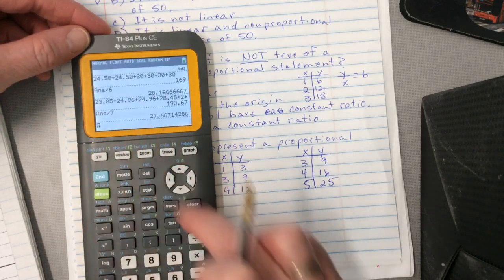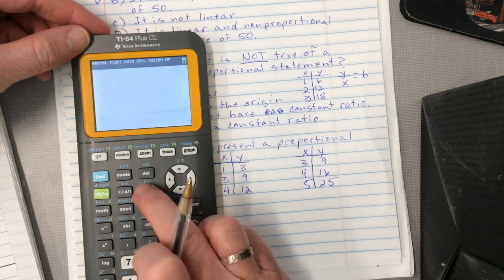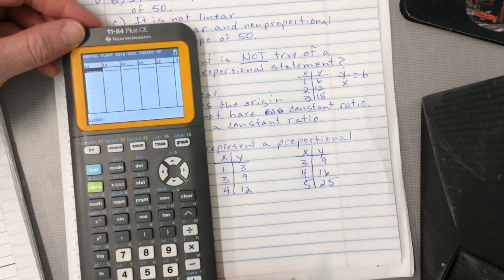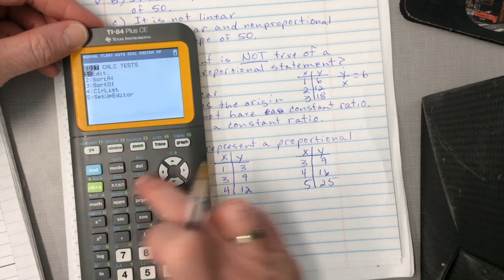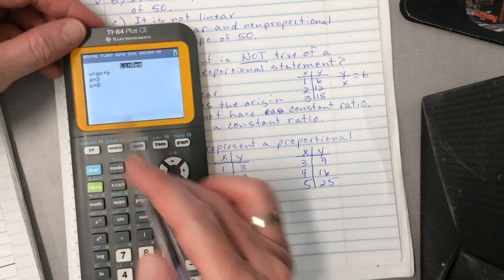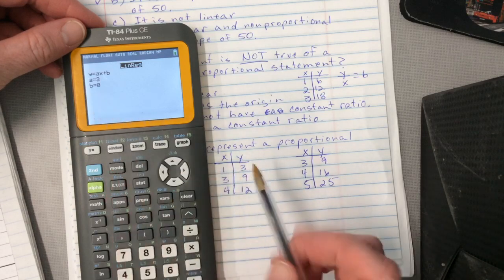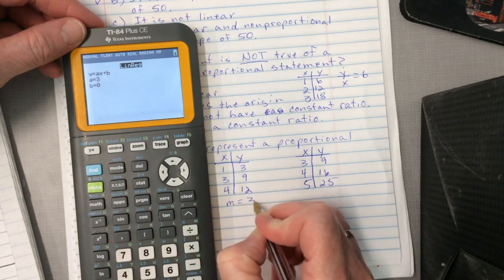But we're just going to do stat edit, and I'm going to hit 1, 3, 4. I'm going to tab over 3, 9, 12. Stat tab 4. We're going to enter all the way down. And I know that I do not have a y-intercept, and my constant ratio is 3. So my slope is 3.